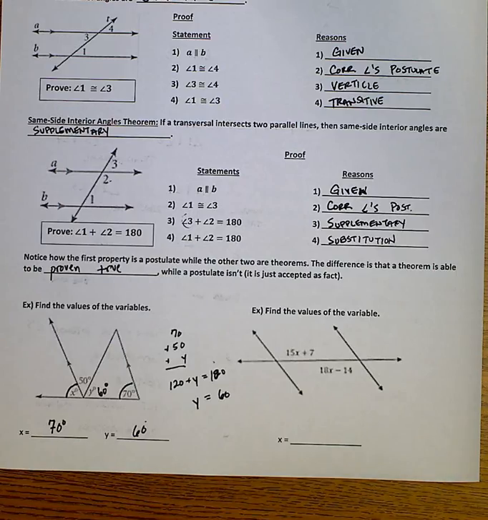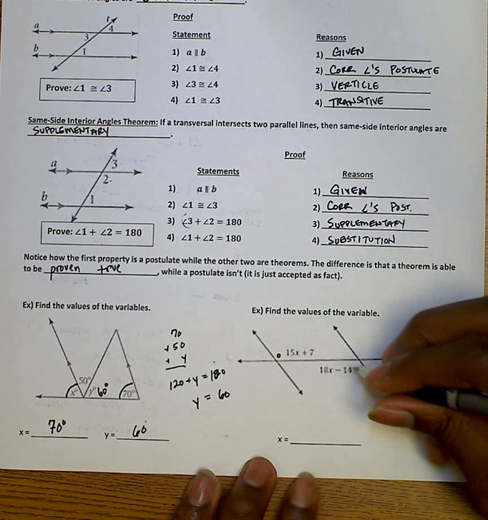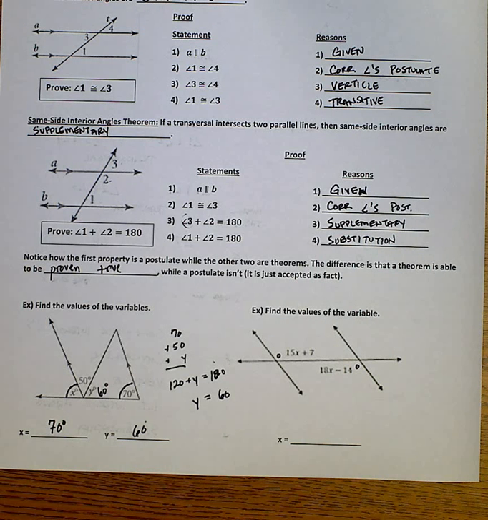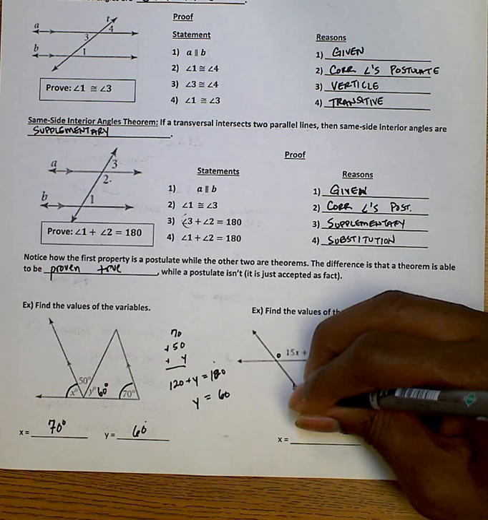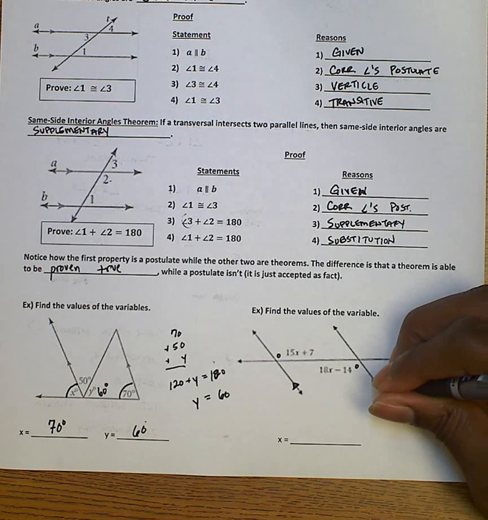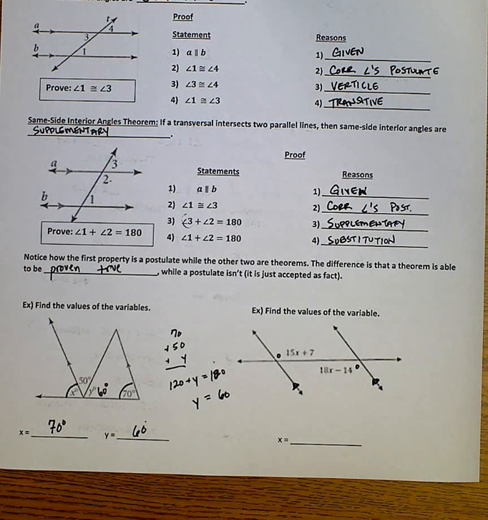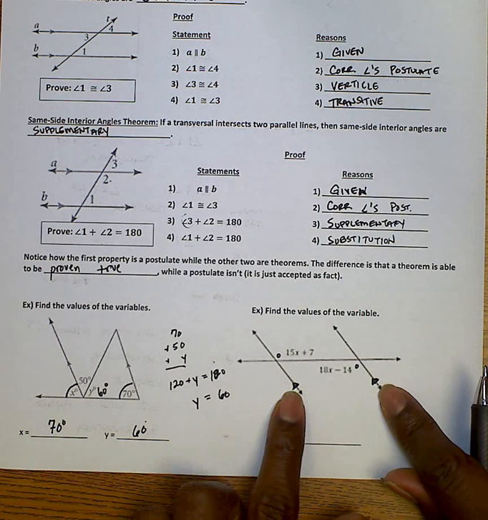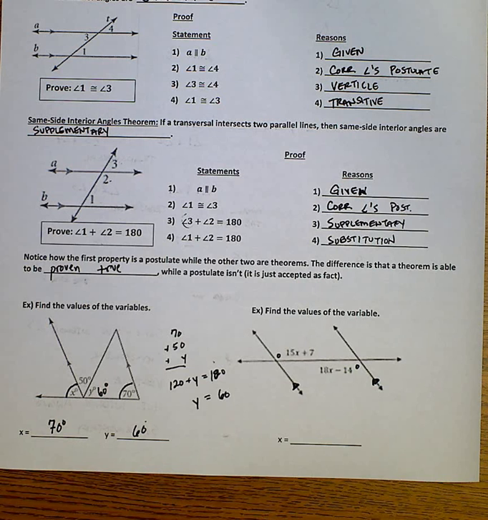Alright, let's find the value of x for this next problem. We have 15x plus 7 here, and we have 18x minus 14 here. Alright, so what kind of angles are these? Okay, first of all, I need to know that these lines are parallel. They did not tell me that these lines are parallel. Okay, and we cannot solve the problem until we find out that they're parallel. If they don't tell us that, then we can't solve the problem. But I'm telling you guys now that these are parallel lines. Okay, so those are parallel lines.